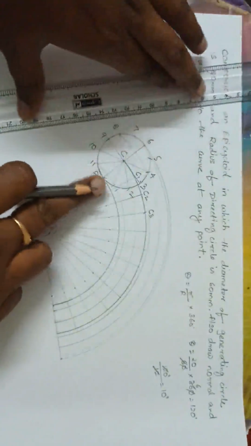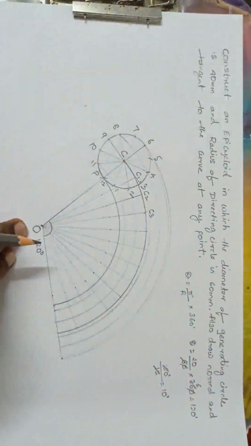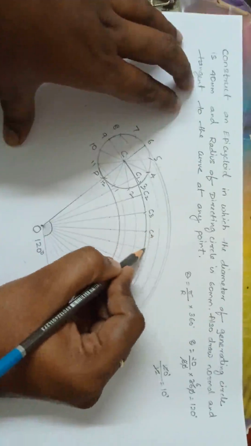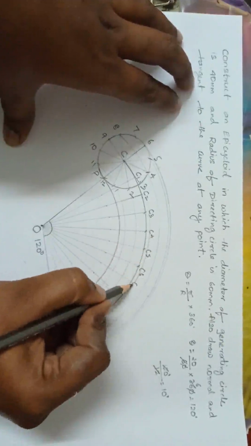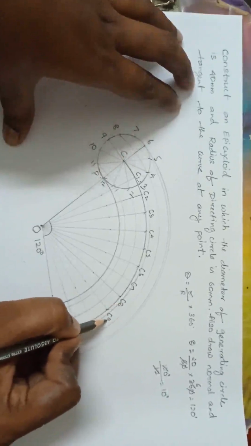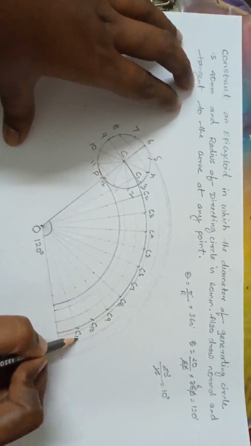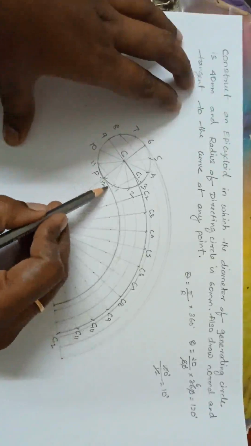Okay, from each and every division. Why have we divided this curve into 12 equal parts? Because we have divided the circle into 12 equal parts. That is the reason. Okay, now naming them. This is C4, C5, C6, C7, C8, C9, C10, C11 and C12 finally.